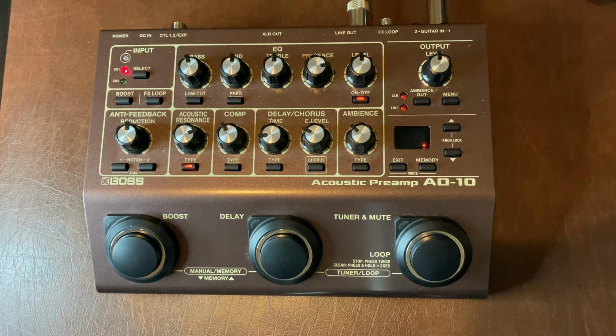You'll hear this right away. Really turns up the brightness. So again, the idea of acoustic resonance is really why we're interested in what an acoustic preamp does in the first place. And on the Boss AD-10, this is really the gold setting, if you ask me.